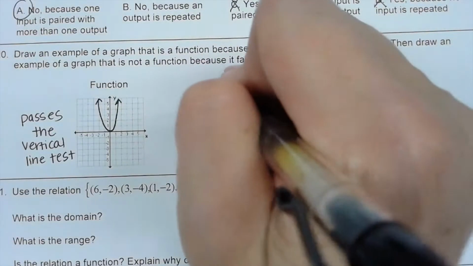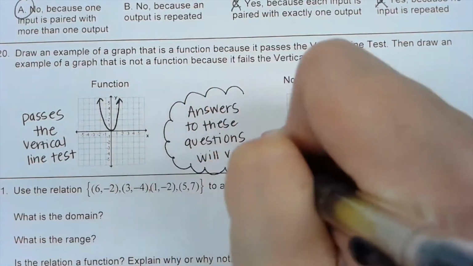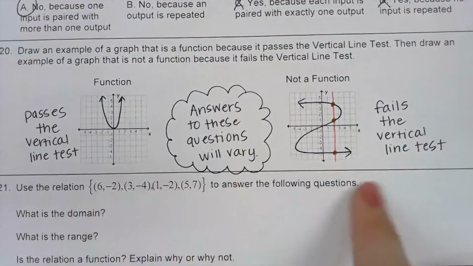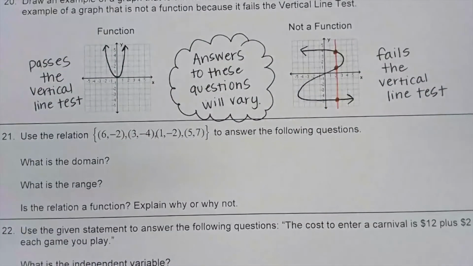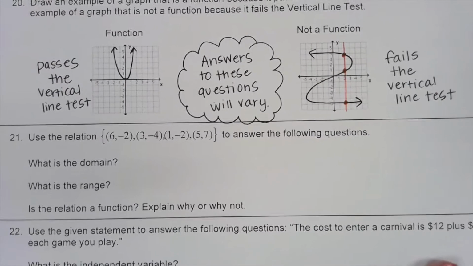But remember, answers to these questions will vary, so your pictures for this one do not have to look like these ones. As a matter of fact, it would probably be more helpful for you to try different problems for this one so that you can ask your teacher to get help and see if the answers you're coming up with are correct or not.